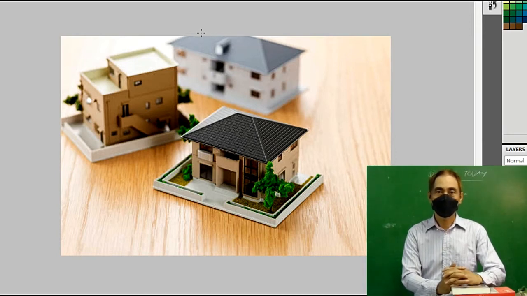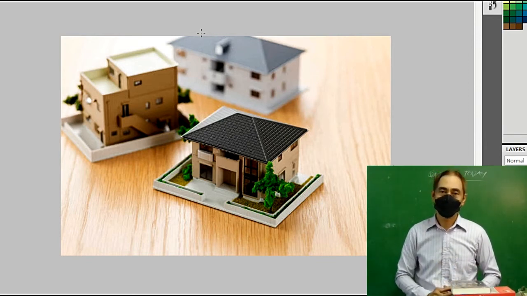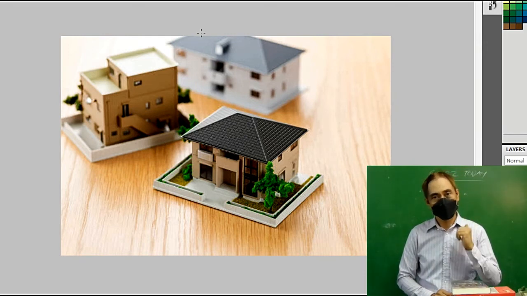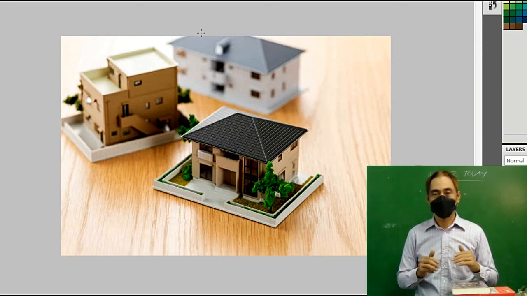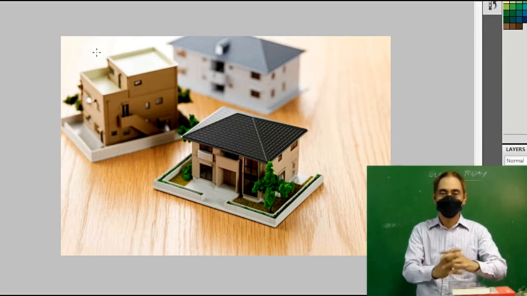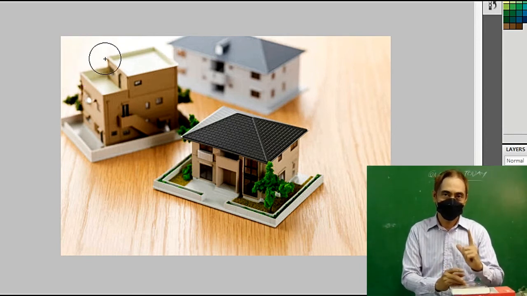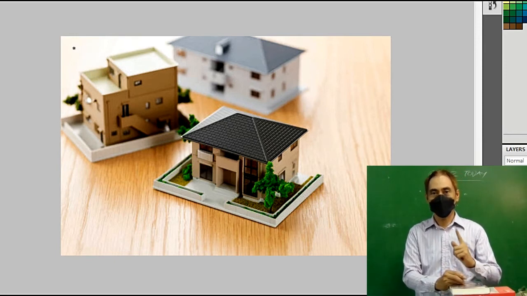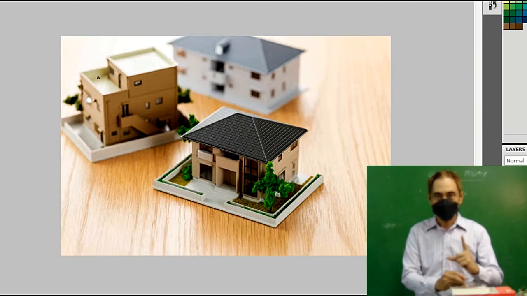And the second way to present your project to your client is by showing them your models or your scaled model, sometimes called miniature models. Okay, and for your project number 2, well, this is tough for you guys, but very interesting.